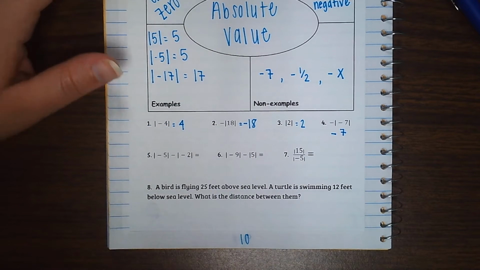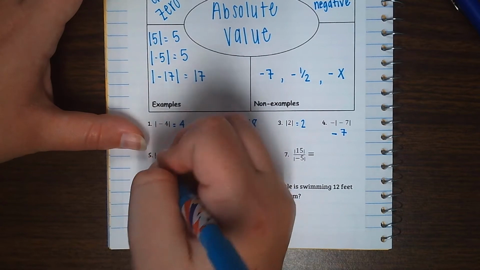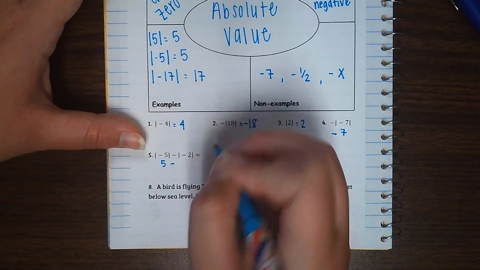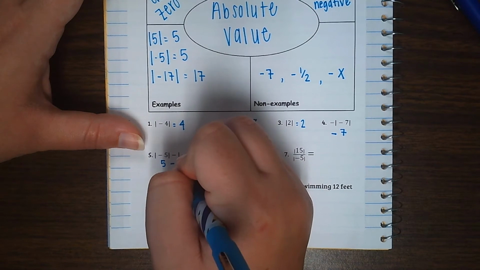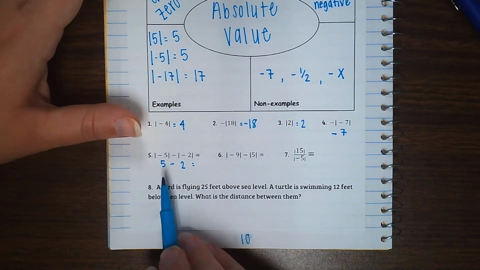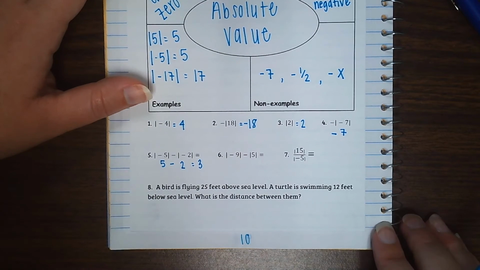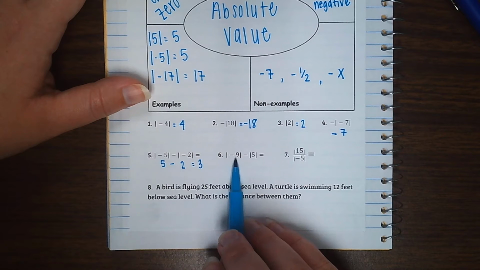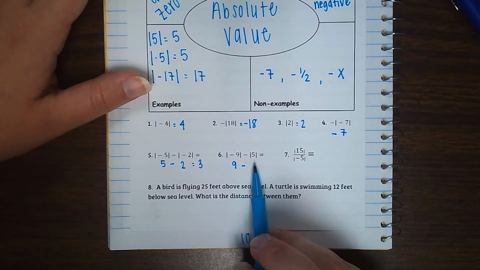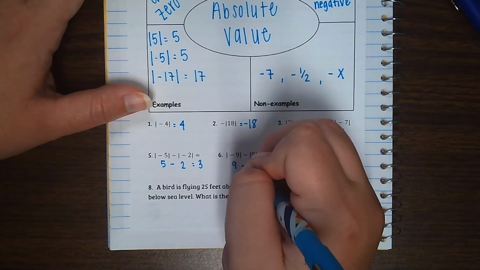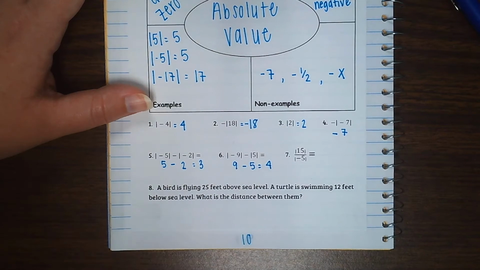Now we can solve some operations with absolute value. The absolute value of negative 5 is 5 minus the absolute value of negative 2, which is 2. 5 minus 2 is 3. The absolute value of negative 9 is 9 minus the absolute value of 5, which is 5. So that gives us 4.